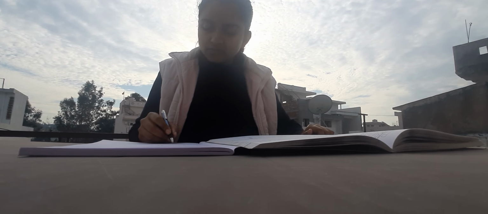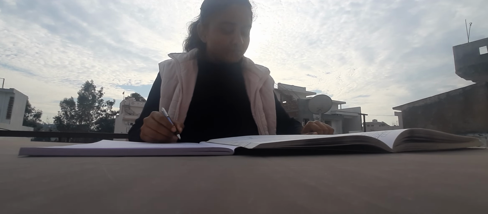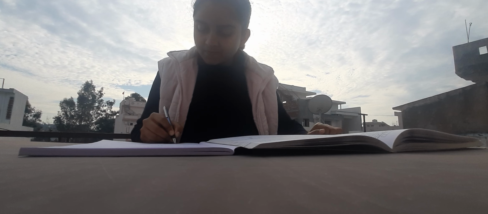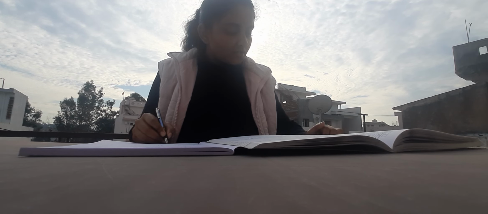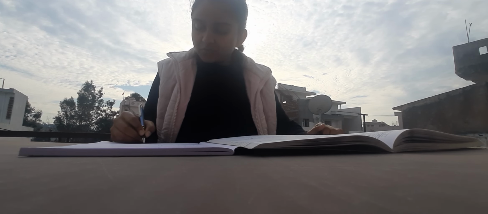Magnetic field is equal to mu naught upon 4 pi, 2I by x minus a by 2, and mu naught upon 4 pi, 2I by x plus a by 2.